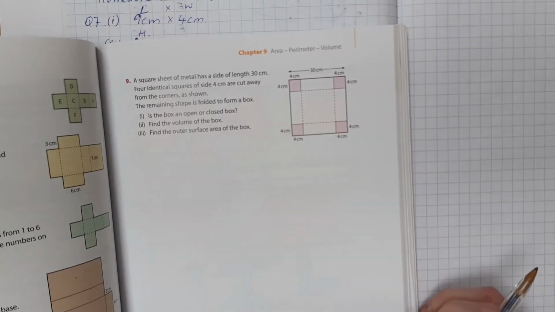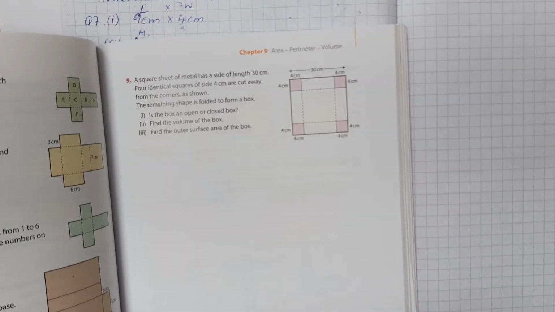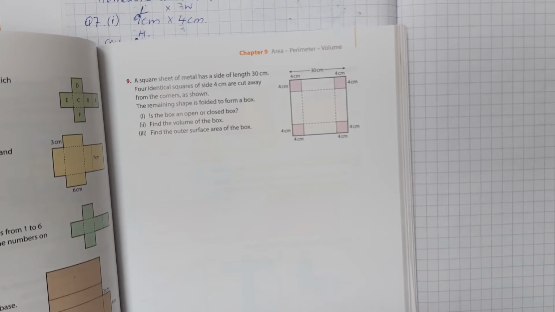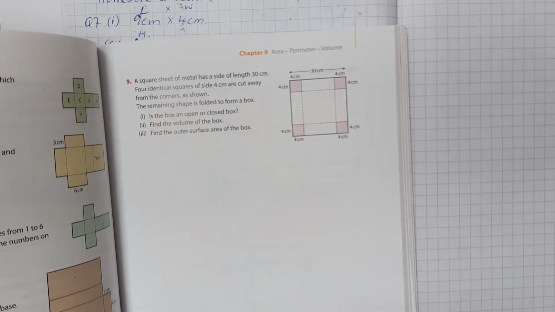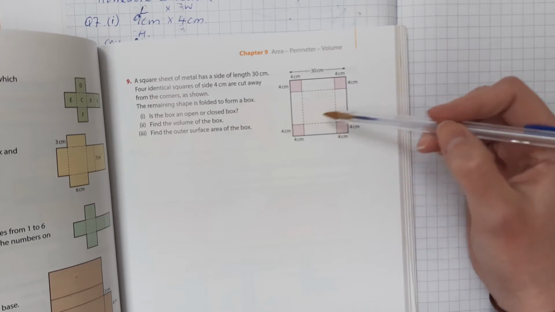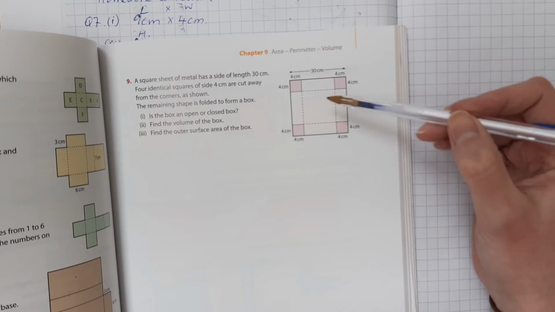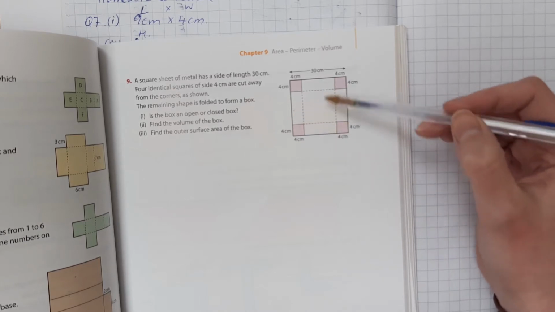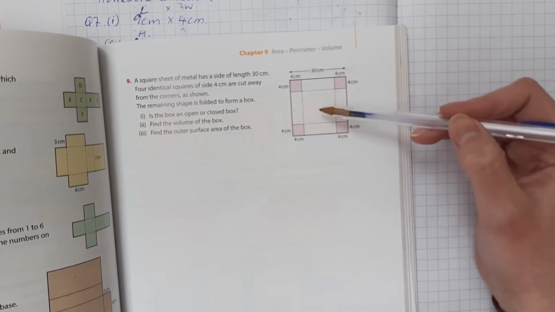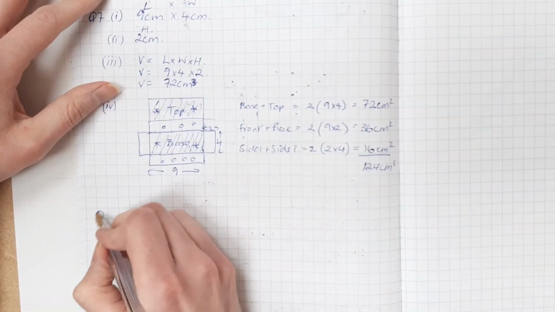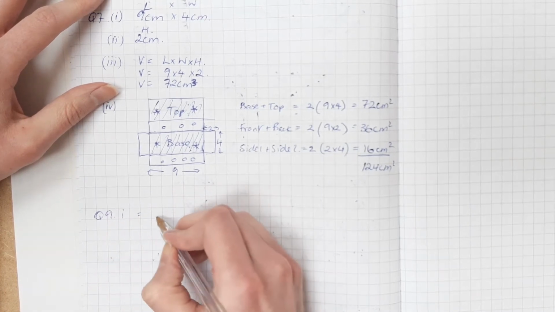I know some people did question 9, so I would like to correct it. The square sheet of metal has a side of 30 centimeters. 4 identical squares of 4 centimeters are cut away, and the remaining shape is folded into a box. Is the box opened or closed? So the box is the white. There's 1, 2, 3, 4, 5 different sides to this. You can see there's 2 sides, 2 front and back, but there's only one of these shapes, which means it's going to be an opened box. So question 9, part 1: it is an opened box.